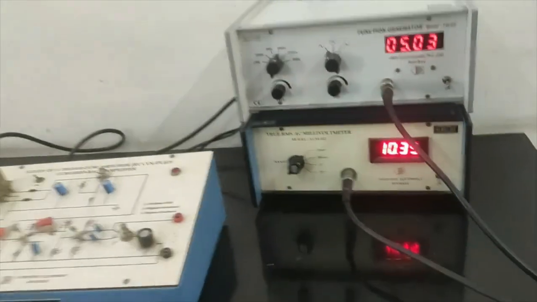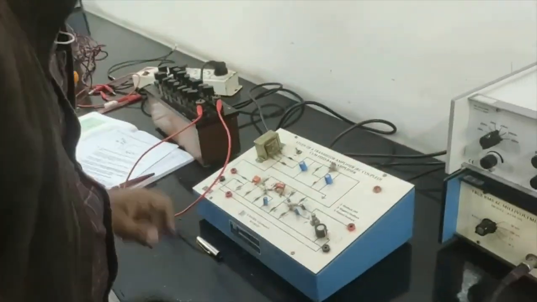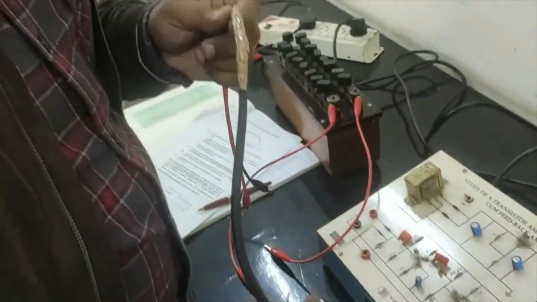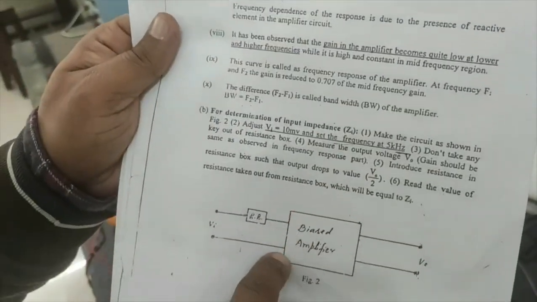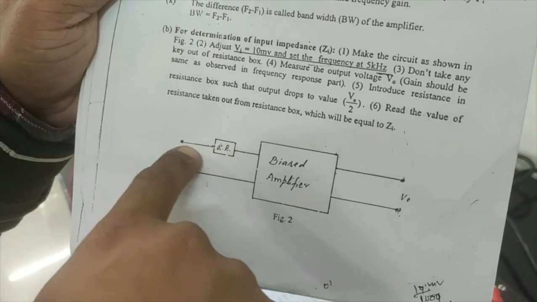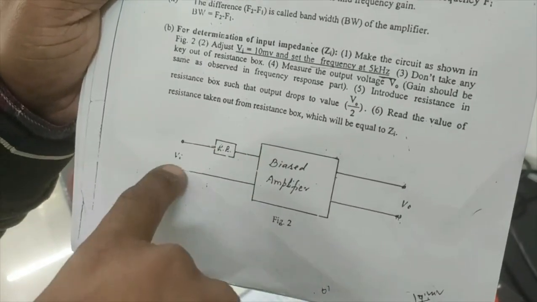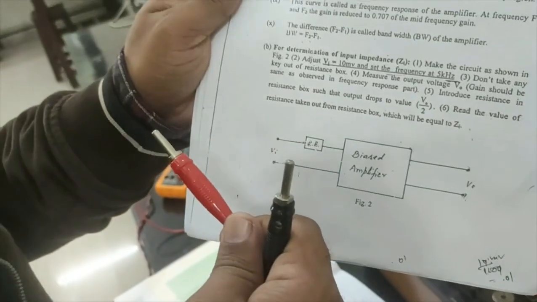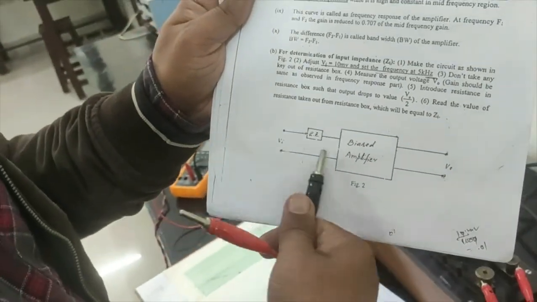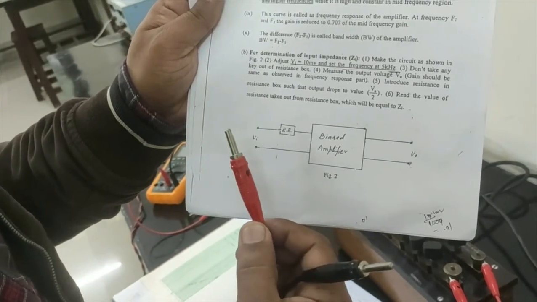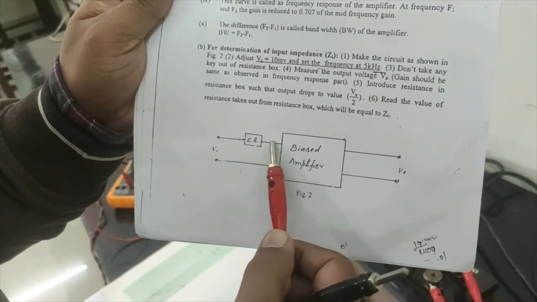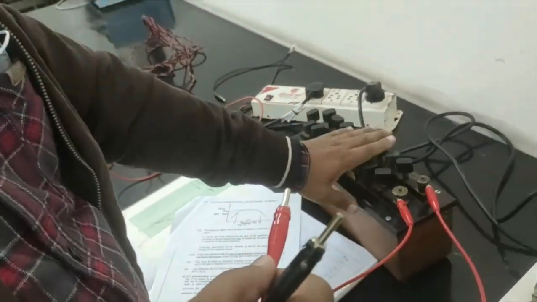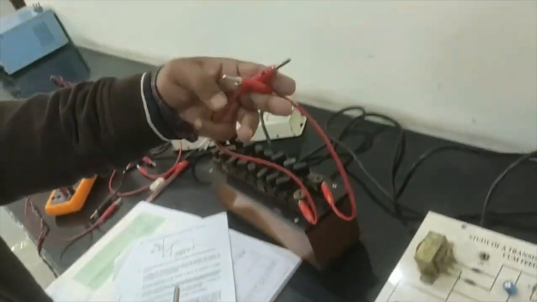Now I am going to detach this, and in the input circuit I have to attach the resistance box in series. These are my two inputs. The ground, this black one, is directly going to the circuit, and the output will go to the resistance box, and from the resistance box it will come to the circuit. This is my resistance box, and I have the two inputs of this resistance box.